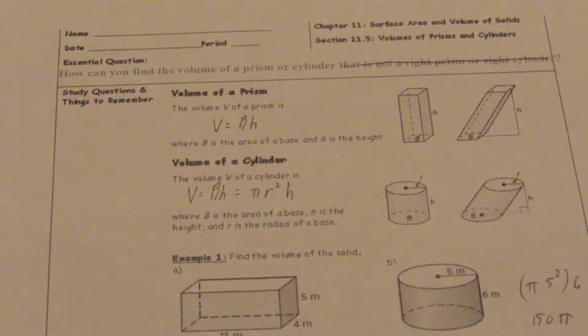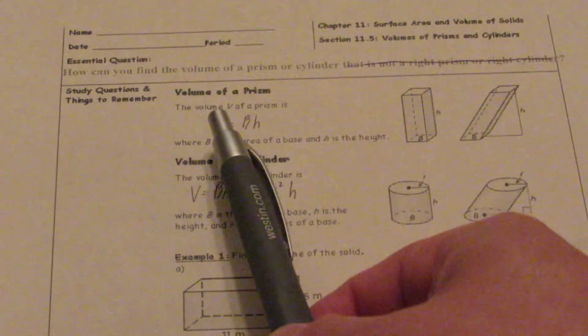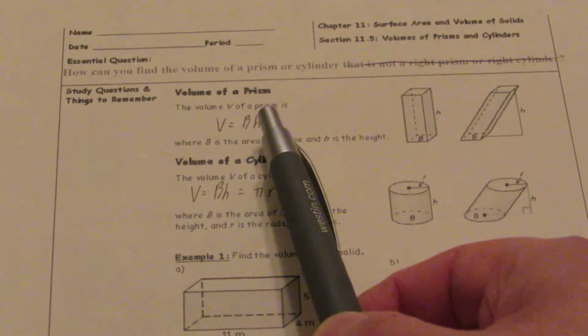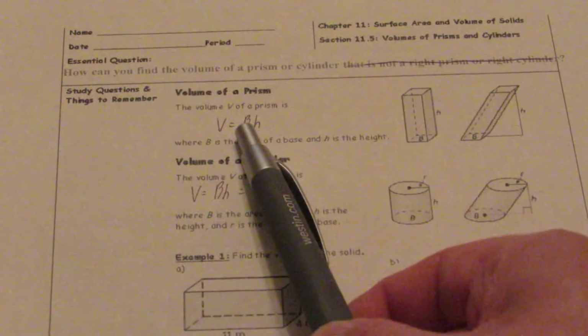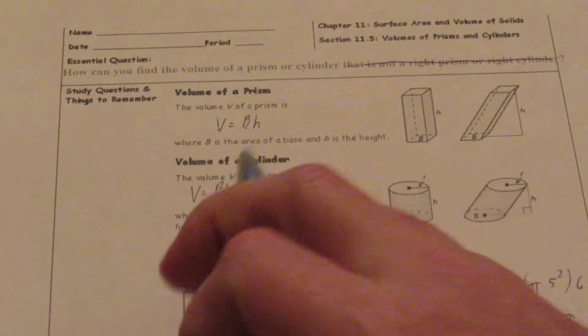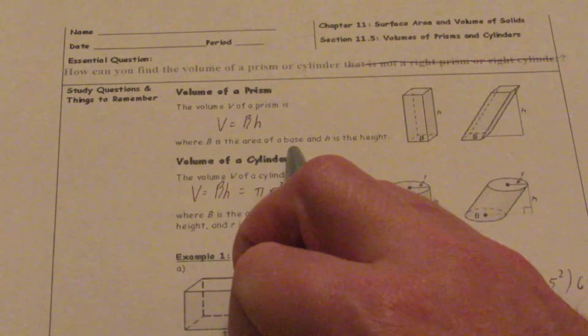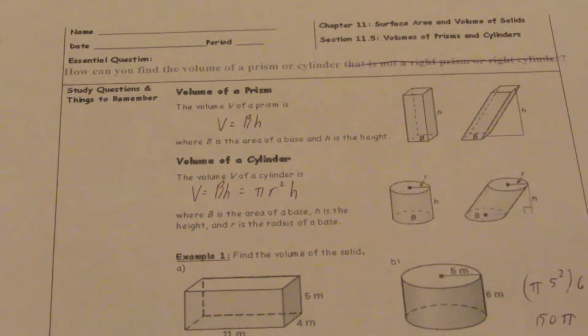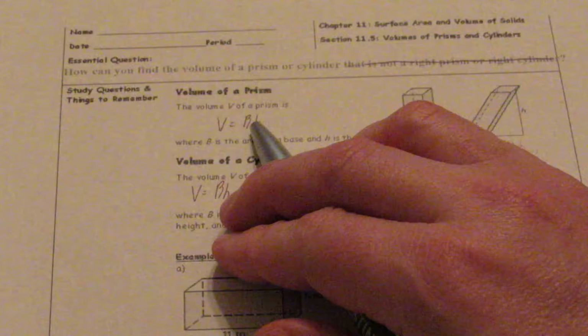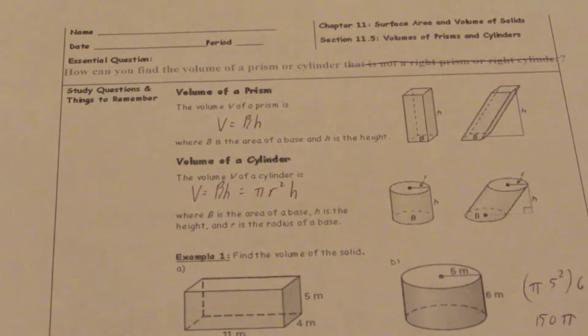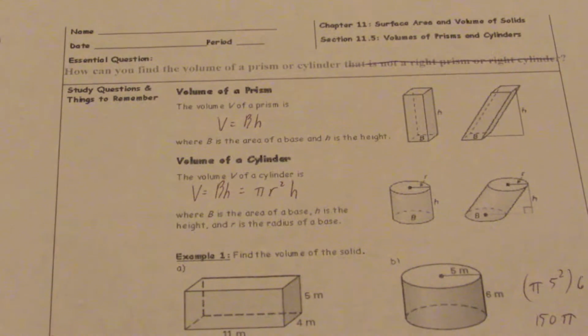So we start with the same basic formula for both of these. Volume of a prism is area of the base times the height. So realize the capital B is the area of the base. As the base changes, that's going to change, and you're going to have things that you're multiplying to get that area of the base.